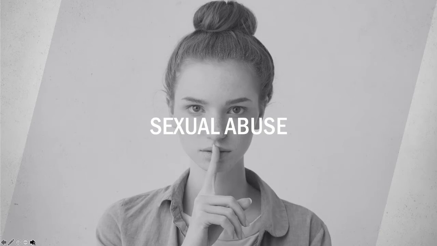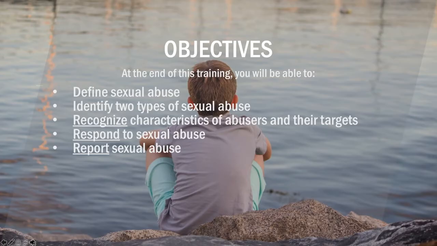Let's shift our focus to sexual abuse. At the end of this section, you will be able to define sexual abuse, identify two types of sexual abuse, recognize characteristics of abusers and their targets, and respond to and report sexual abuse.